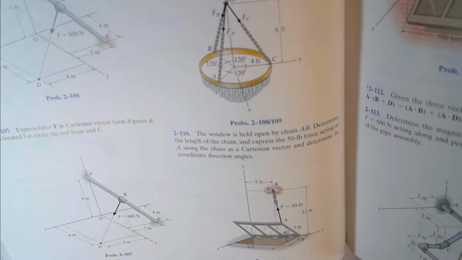Okay. So we've got this window. It's held open by a chain AB. Determine the length of the chain and express the 50-pound force acting at A along the chain as a Cartesian vector and determine its coordinate direction angles. Yeah, that's kind of lame. I'm going to change the problem, okay?